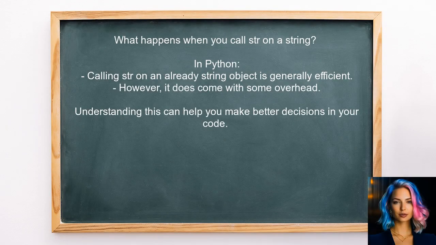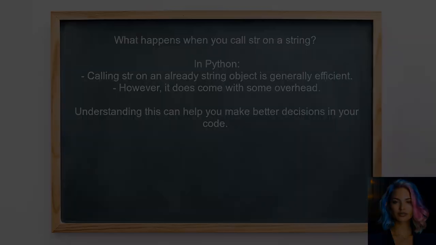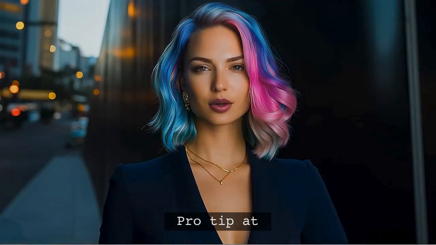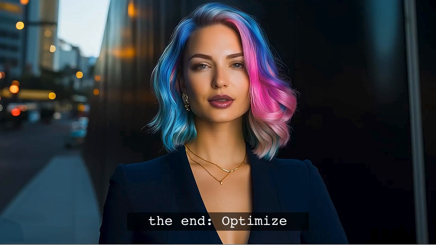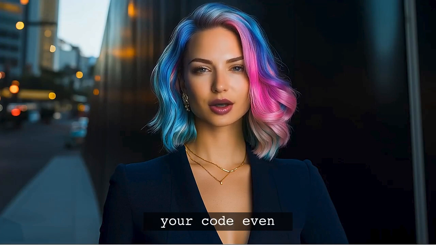So what happens when you call str on a string? In Python, calling str on an already string object is generally efficient, but it does come with some overhead. Understanding this can help you make better decisions in your code. And stick around. At the end of this video, I'll share a pro tip that can help you optimize your code even further.